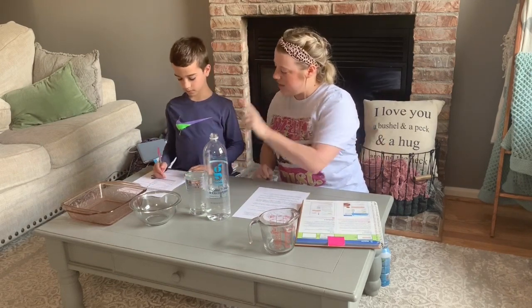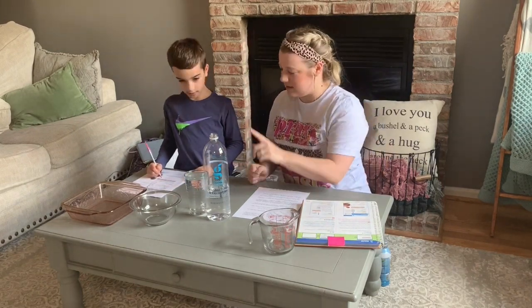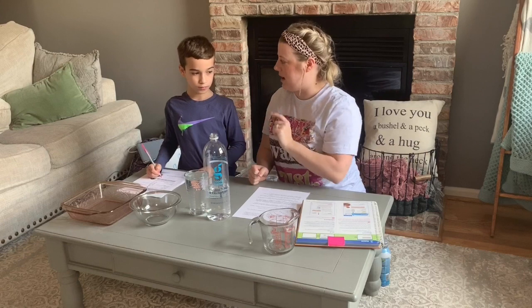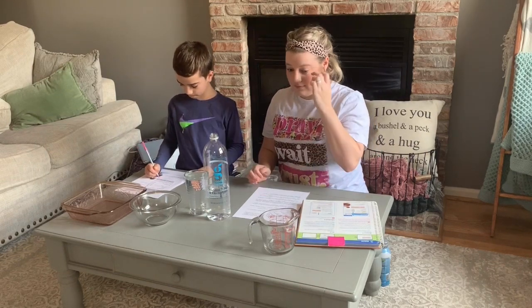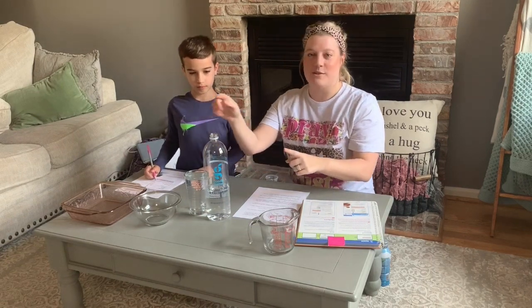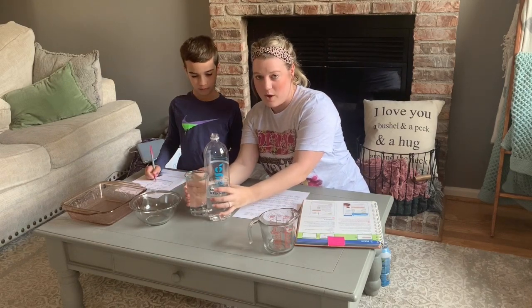So, in the chart, under actual, what would you write? Was it less than or more than? Less than. It was less than. Very good. Now, we don't have a funnel to pour this back into here, so we're just going to keep using these two, okay? So remember, this is 1 liter.